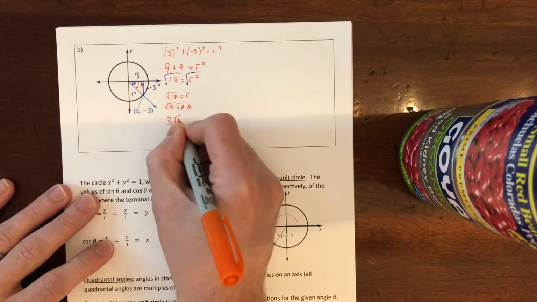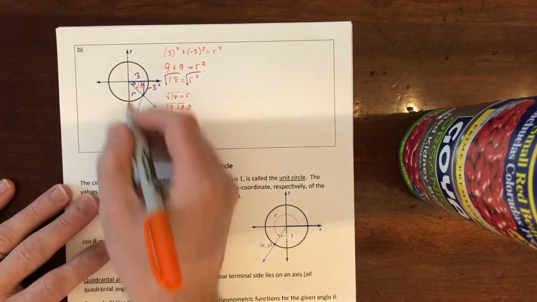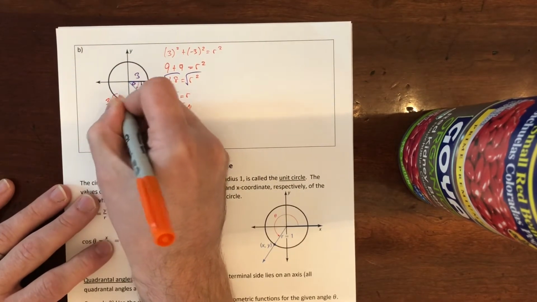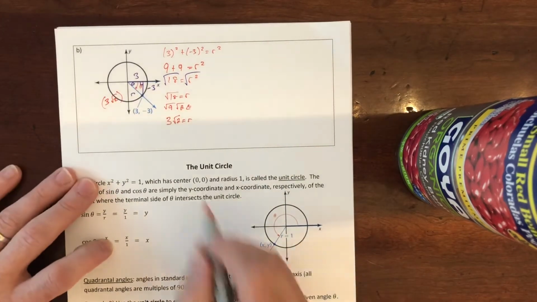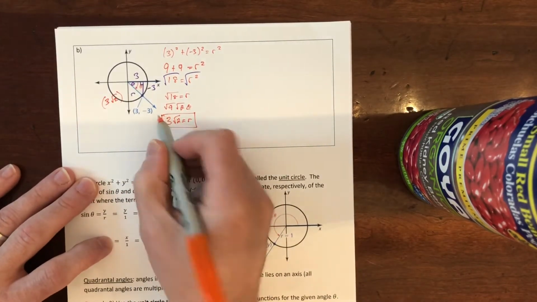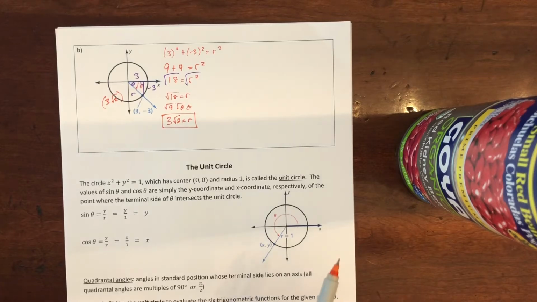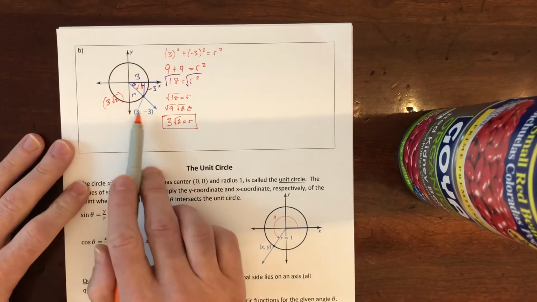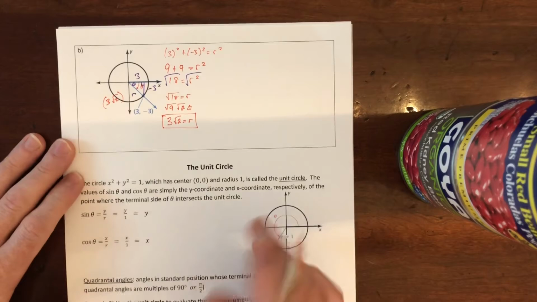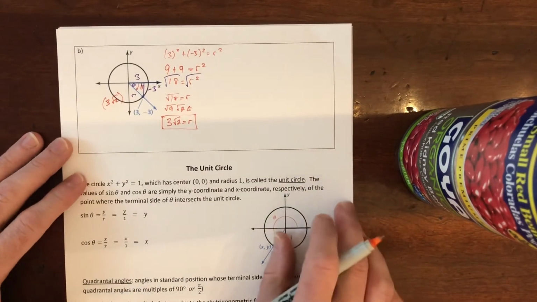So we'll have 3 square root 2 equals r. Once again, from our previous videos, we should realize that this is a 45, 45, 90, and our hypotenuse is 3 square root of 2, or leg times the square root of 2. If not, it's not a big deal, you can still get the answer.